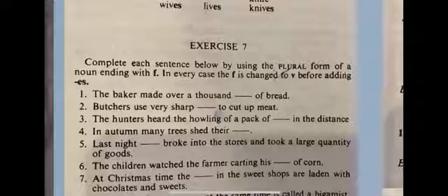So now in all the sentences we have to fill the blanks with the nouns that end with f, and every time we have to cut f and put ves. Now let's see what are those nouns.